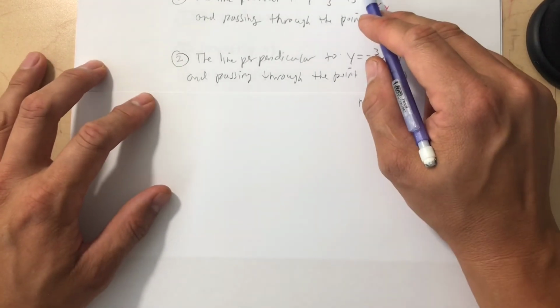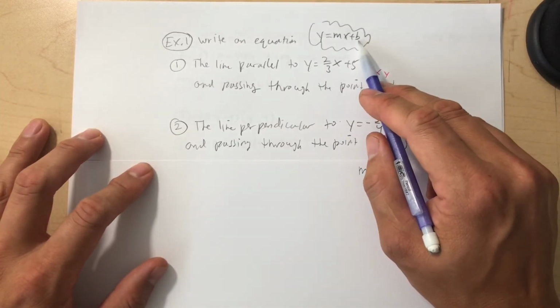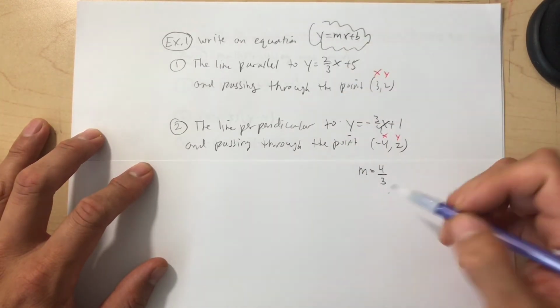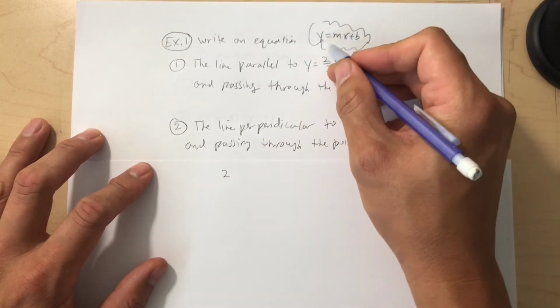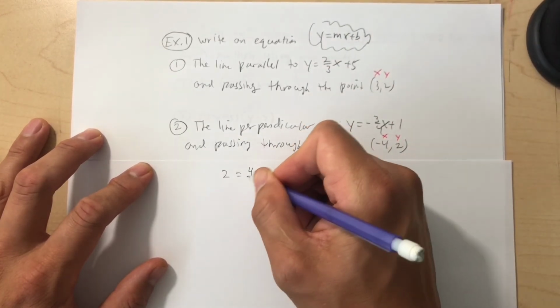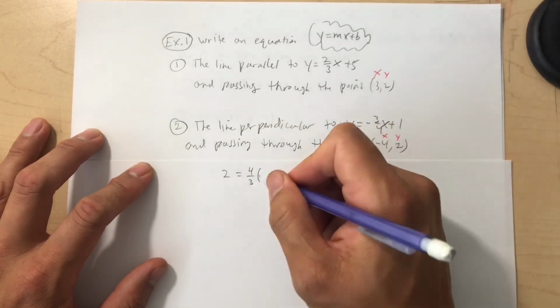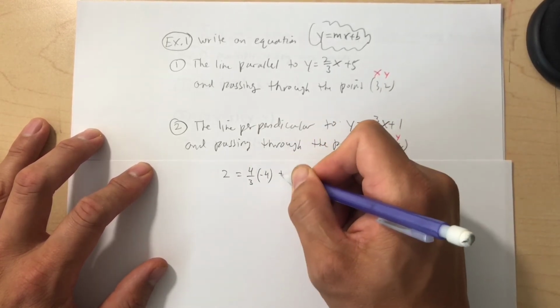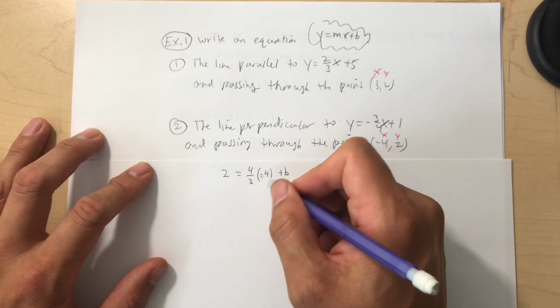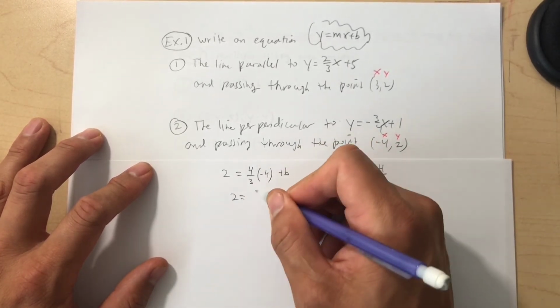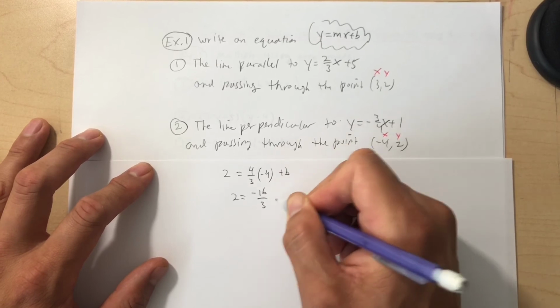So let's go ahead and rewrite this equation right here using that slope of 4 over 3. So our y, same thing as 2. So that turns into 2 is equal to 4 over 3, and x happens to be negative 4, plus b. Again, you want to find what the y-intercept is. We already know what the slope is. This one you can't cancel anything. This is going to give you a pretty tricky long fraction problem.